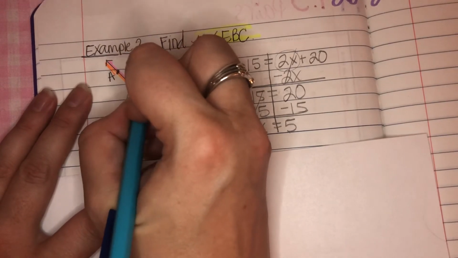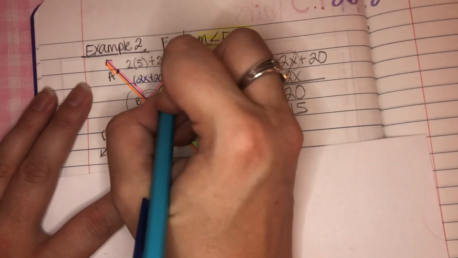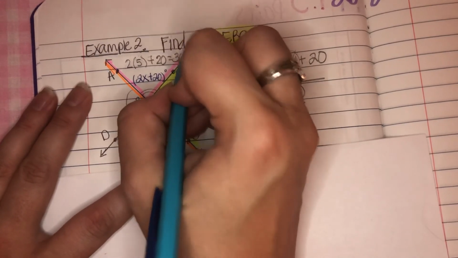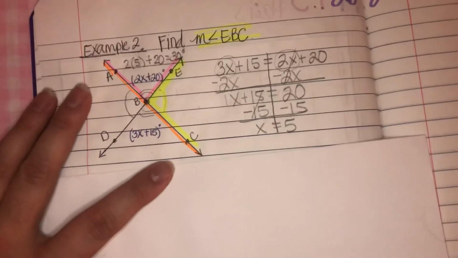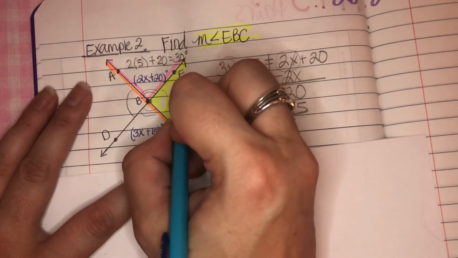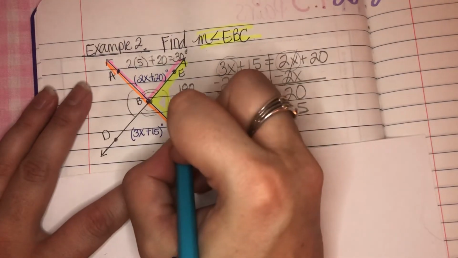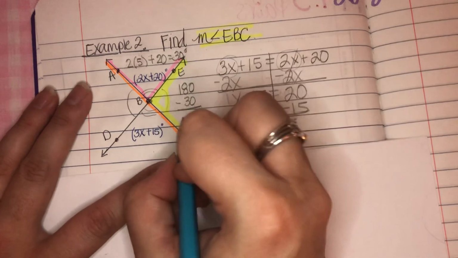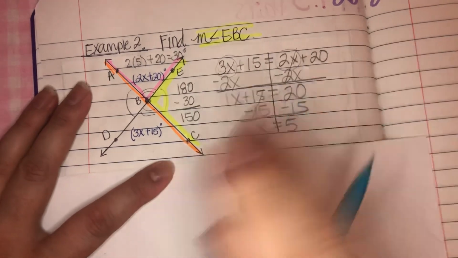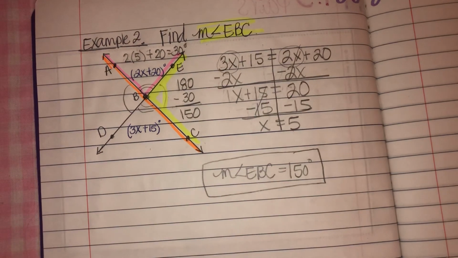So 2 times 5, that's 10, plus 20, this angle is 30 degrees. Now to get this angle, I'm going to take my 180 from my linear pair of these two, subtract the 30, and I get 150. So my measure for angle EBC is 150 degrees.